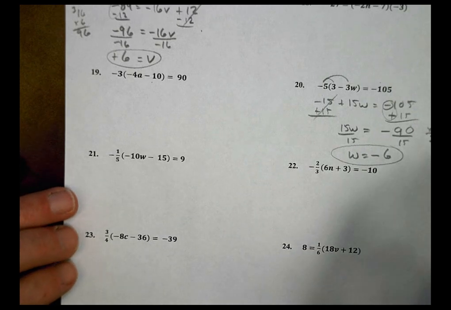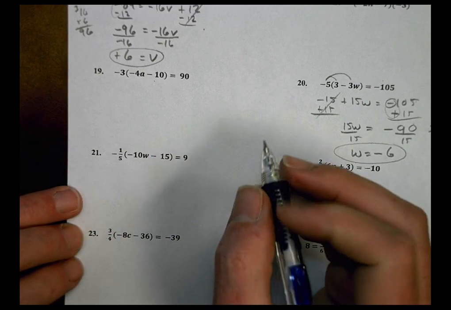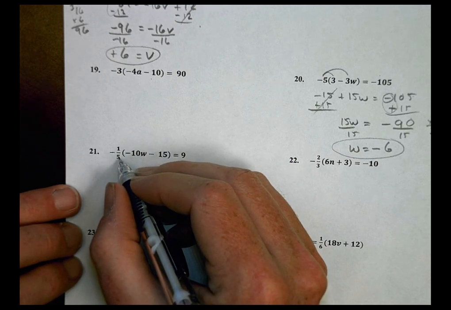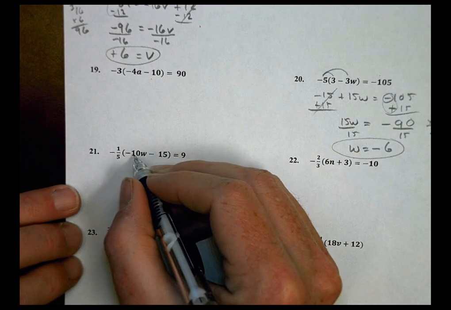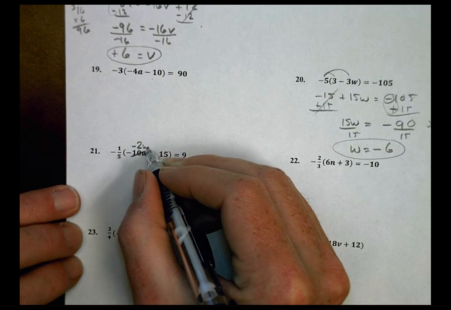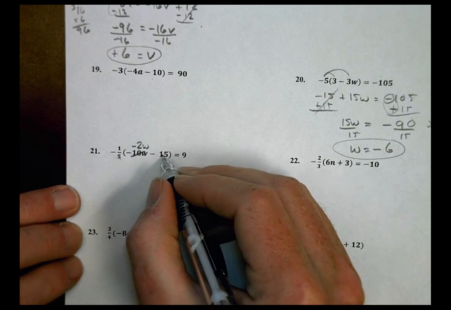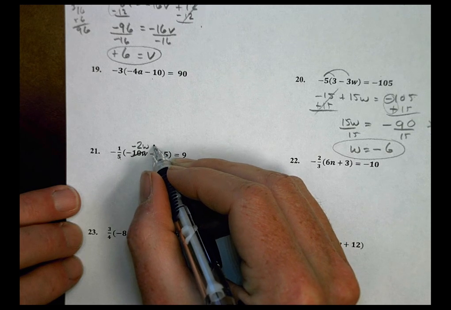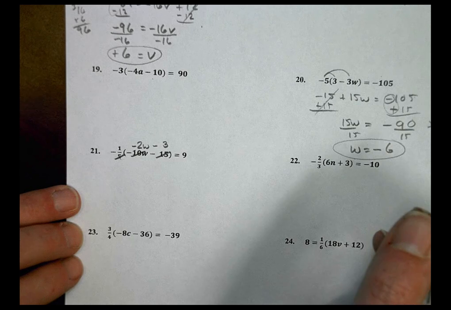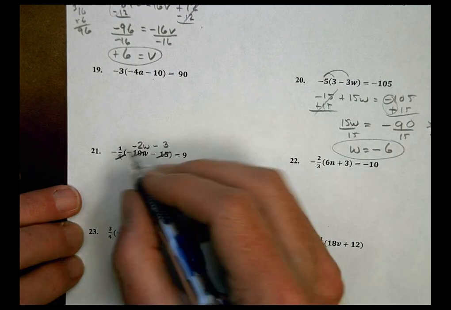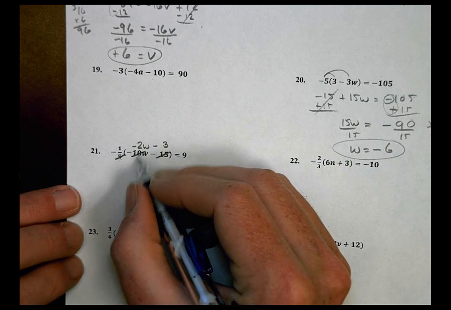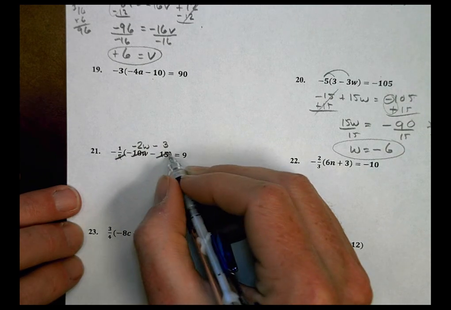Alright, number 21. Here we have a nice fraction number here. So the first thing I'm going to look at is, how many 5s are in 10? In our case here, there are 2, so I'm going to rewrite that as negative 2w. How many 5s are in negative 15? There are 3, so write that as negative 3. So now I've reduced the 5 already, and I don't have to worry about the 5 anymore. I've factored it all the way through there. I divided everything by 5, because that's what that means, to get that there.